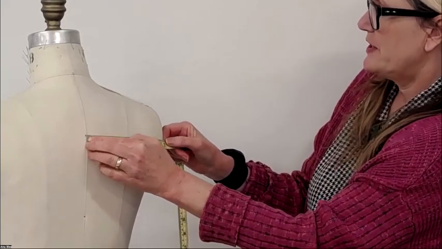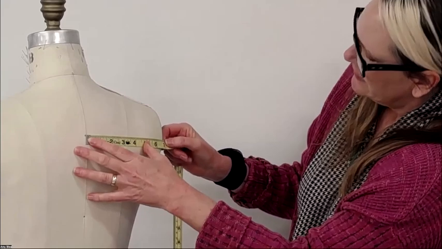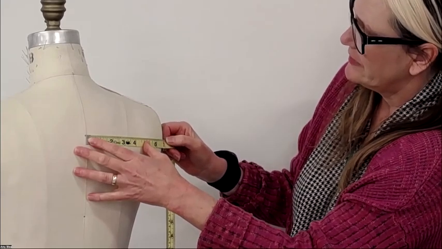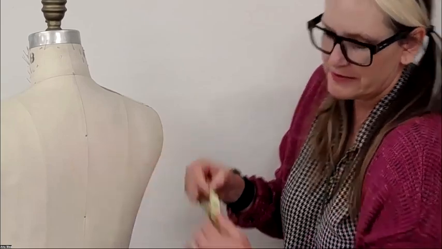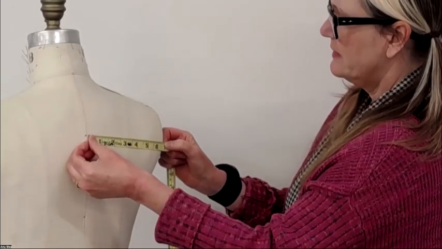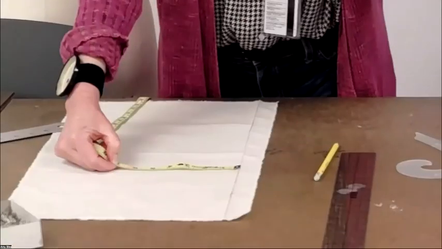And mine is just like 1/8 of an inch less than 7. So I'm going to go ahead and mark. Oh, sorry. So you figure that out and then you mark it on. Yes. Then you mark it on your muslin. Down.